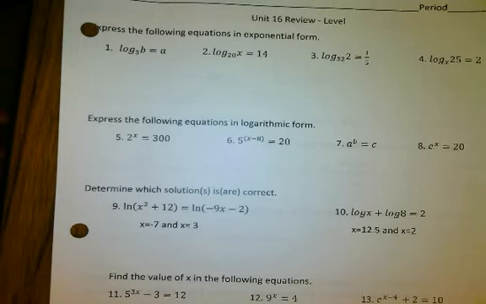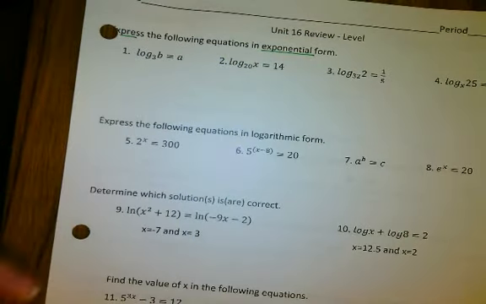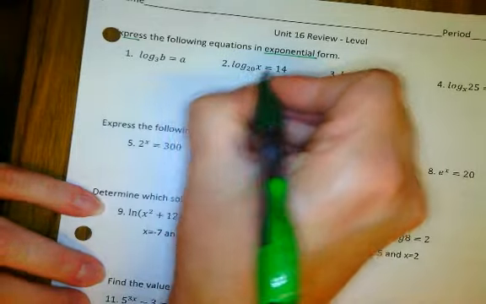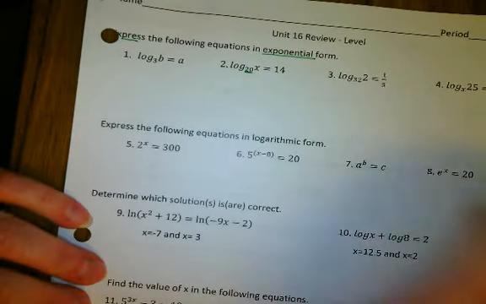All right, this is your review for level. On the first ones, all you're doing is expressing it in exponential form, so you should have an exponent. For instance, on this one, you have to know what your base is. The base stays the base and the others switch places.